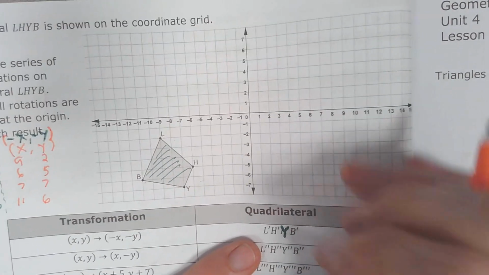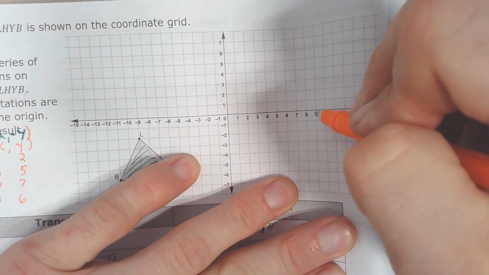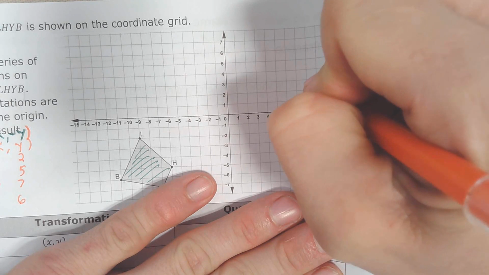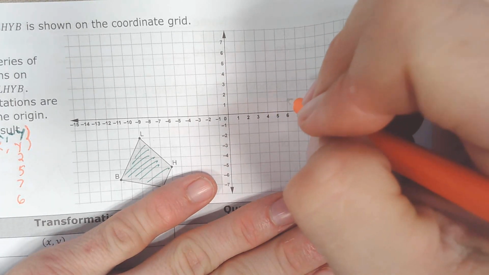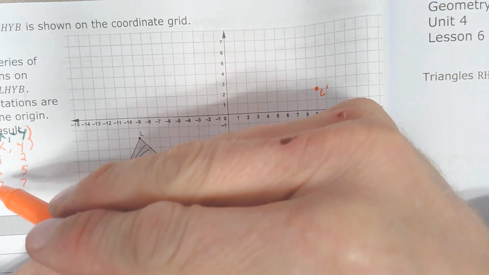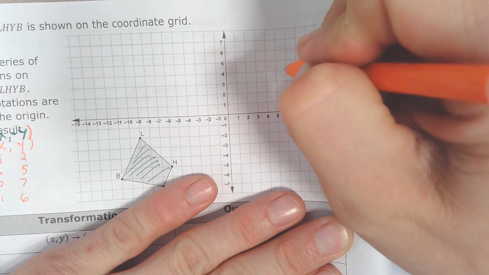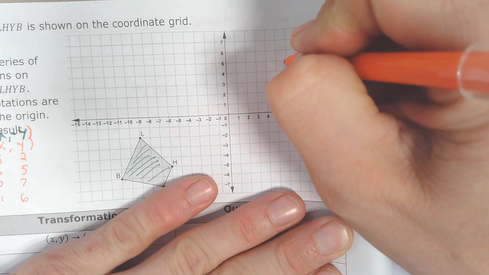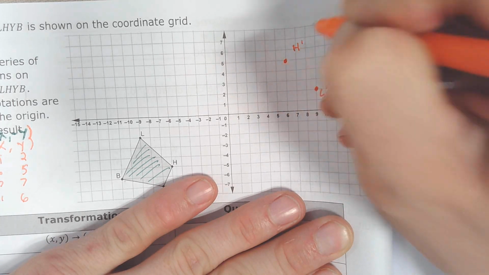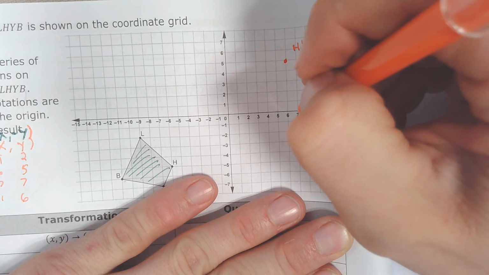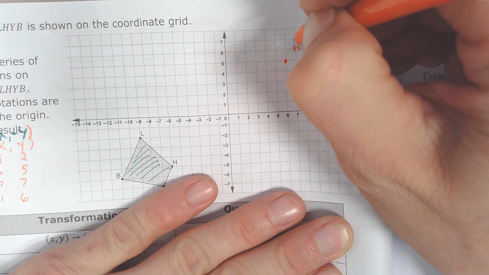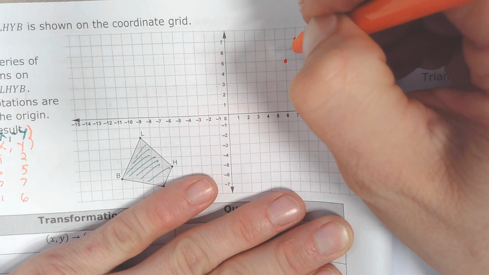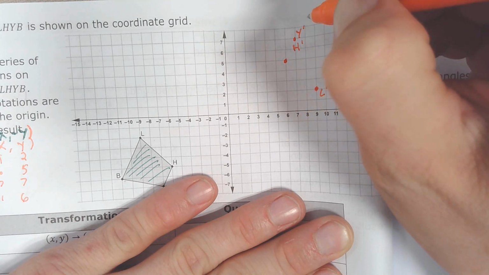Let me plot that. Okay, so 9 and 2 is L prime. Okay, and then I'm going to do 6 and 5. 6 and 5 is H prime. 7 and 7. 7 and 7 is Y prime.